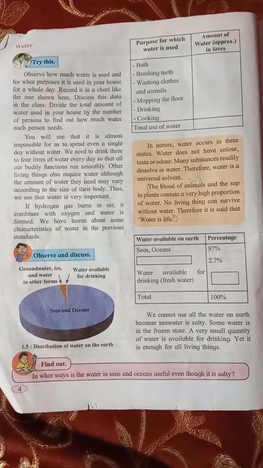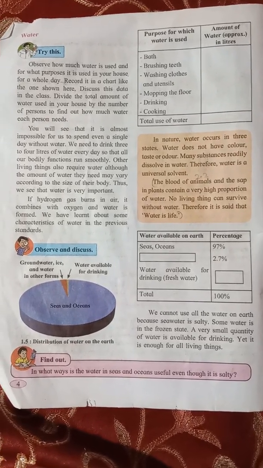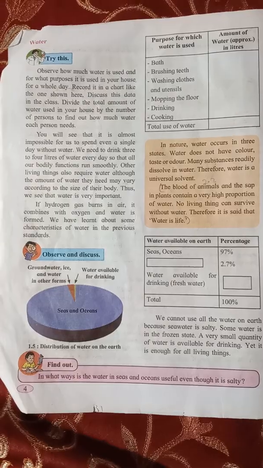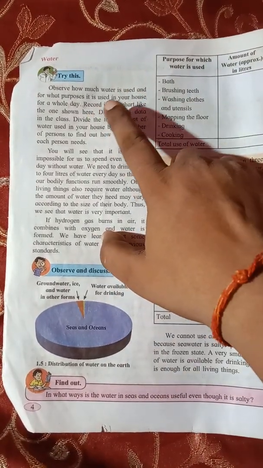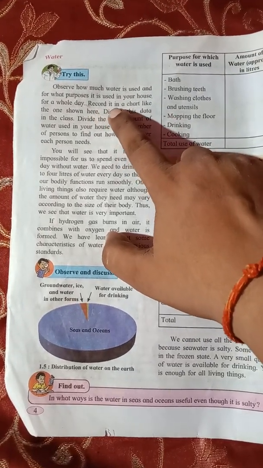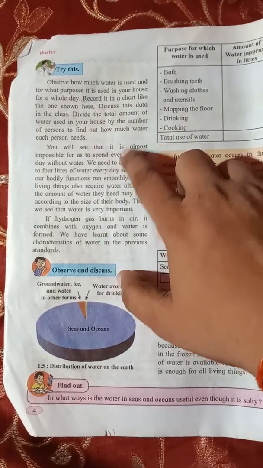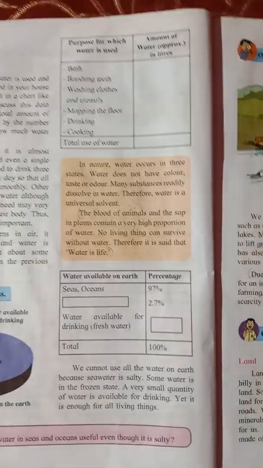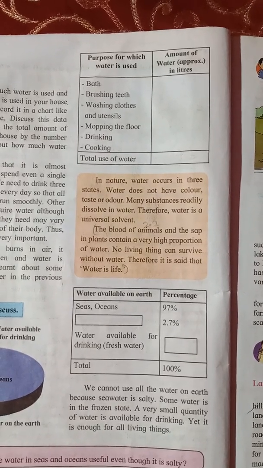Good morning, students. Now we are going to do science, your first lesson, Standard 6, water part. Observe how much water is used and for what purpose it is used in your house. For a whole day, record it in a chart like the one shown in the discussed data. Whatever water we use in our day-to-day life, we have to observe.